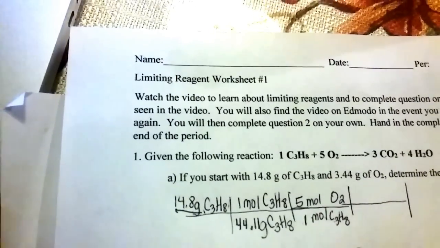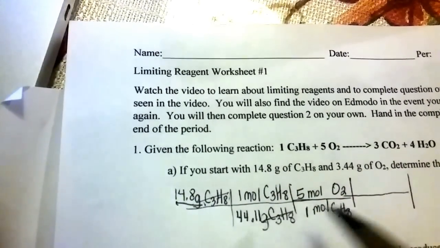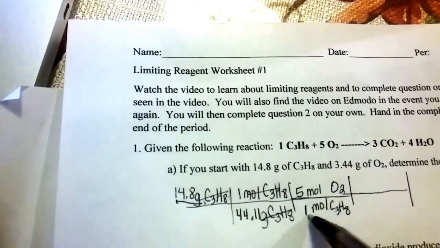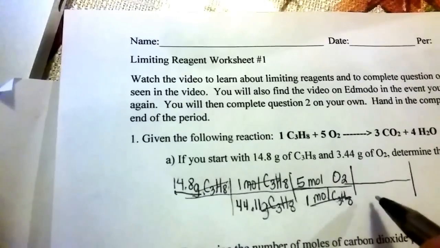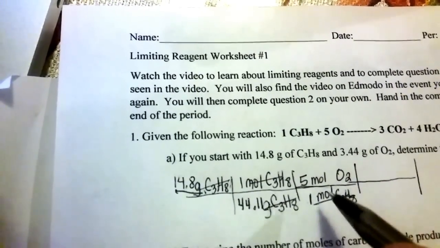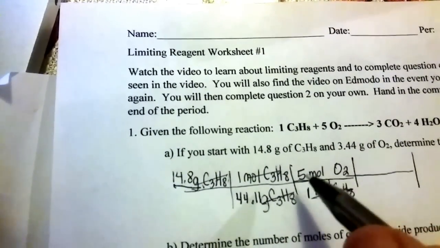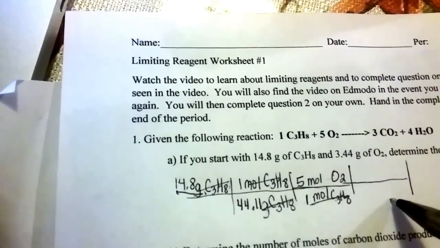Okay, so I'm going to do a little bit of canceling. Grams of propane cancels with grams of propane. So moles of propane cancels with moles of propane. And we're at moles of oxygen. Okay, so since we're going to alternate the steps, it was grams and moles, now it's moles and moles, and now this is grams and moles as well. So we're going to diagonally cancel.